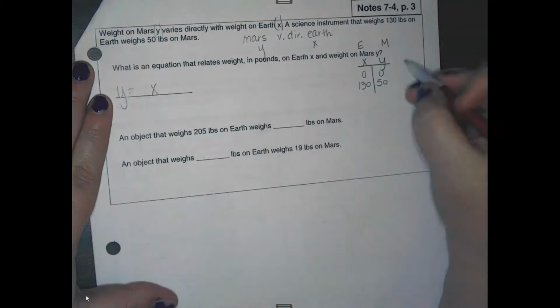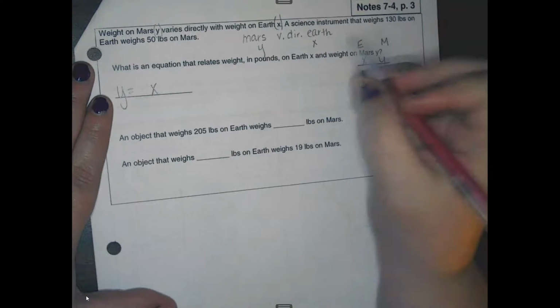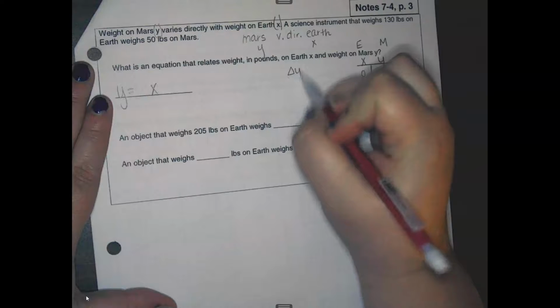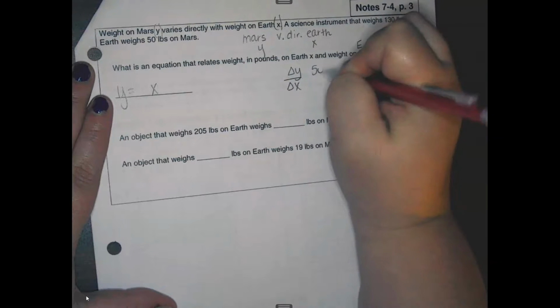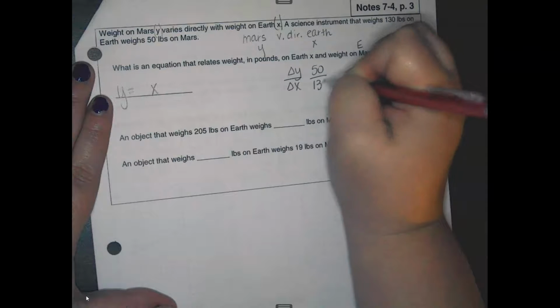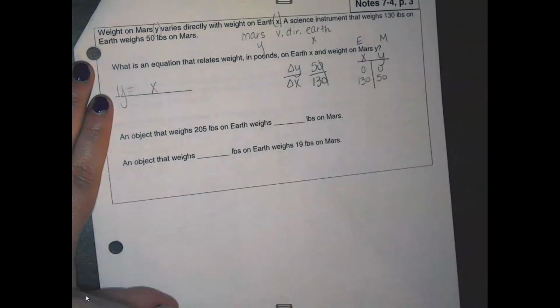So let's find our equation. Y equals blank x. Change in y over change in x. Change in y is 50. Change in x is 130. Which is 5/13.